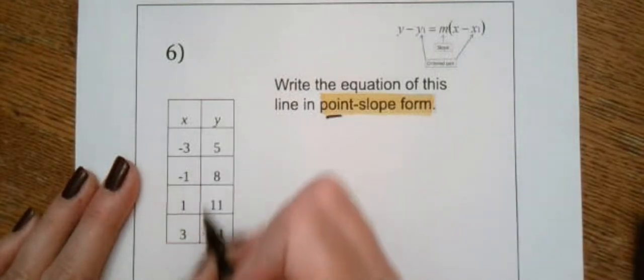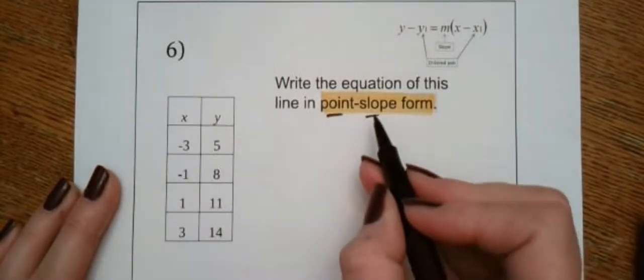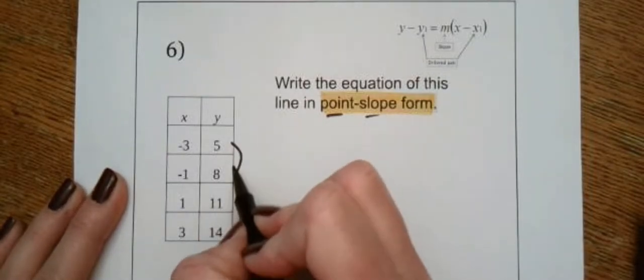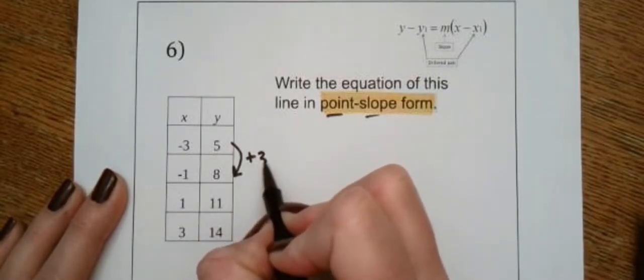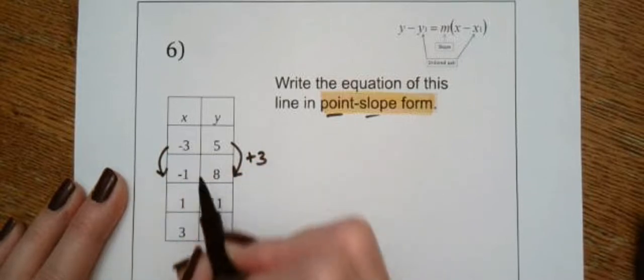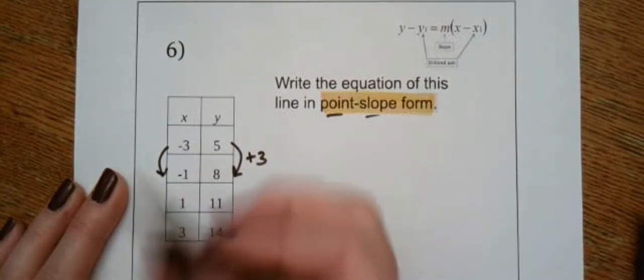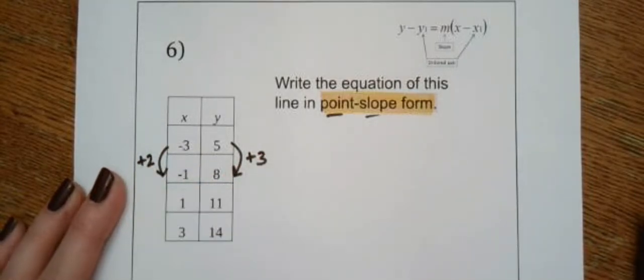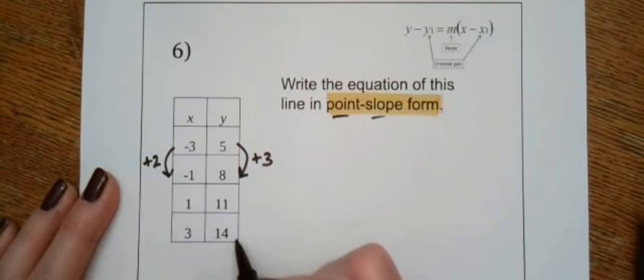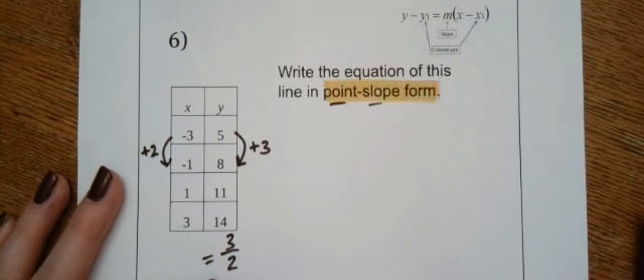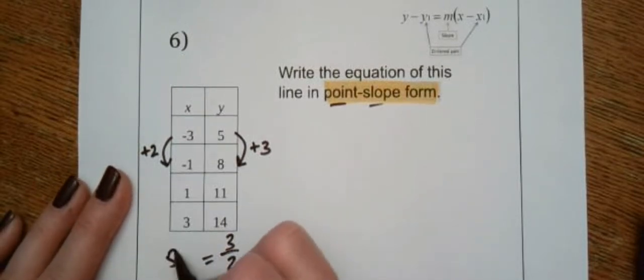That's fine. So again, we need a point. We have 4 of them. We also need a slope. We don't have a slope, so we're going to have to find that. So change in y, which is +3, we're going up 3, and change in x from -3 to -1, we're going up 2. So 3 over 2 would be the slope, 3/2, change in y over change in x. Okay, so here's the slope.